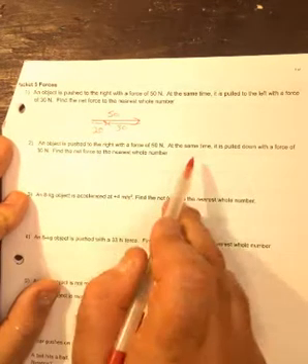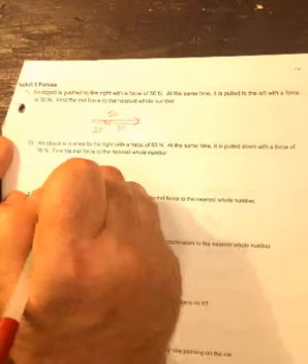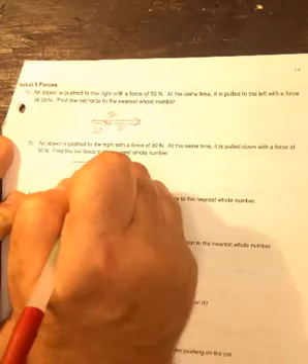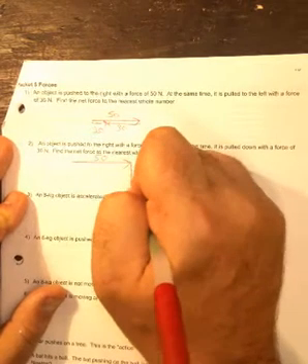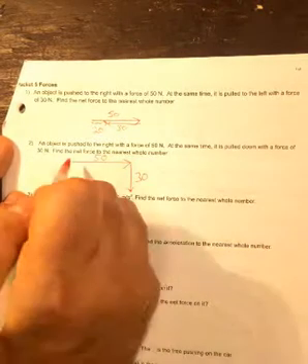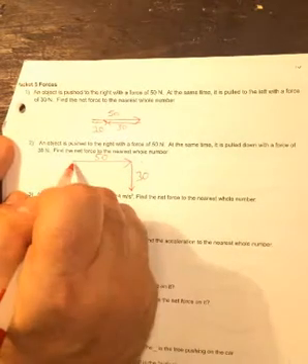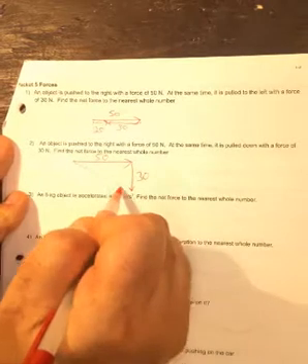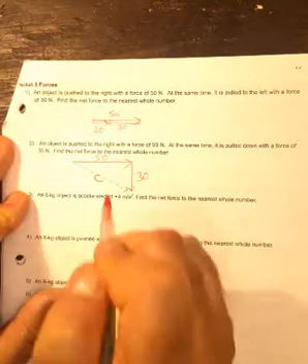At the same time, it's pulled down with a force of 30. Find the net force. So to the right with 50, and then down 30. Notice I make the arrows proportional to the numbers. So the 50 is longer than the 30, and then the answer is from the beginning to the end of the train, so to speak. And I'm looking for that side, which we'll call C.